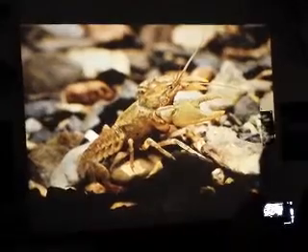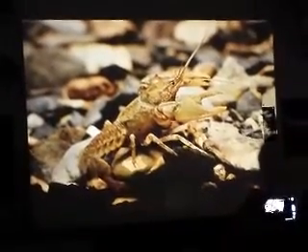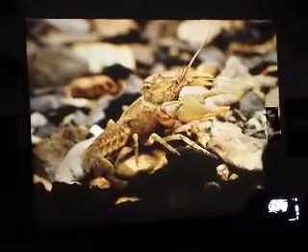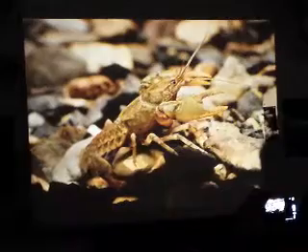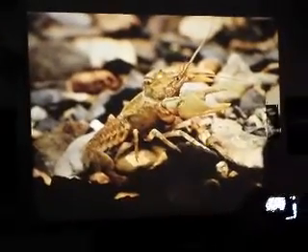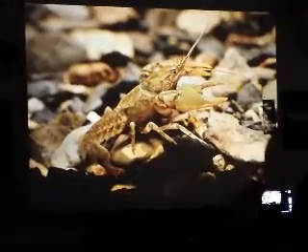What subphylum? Crustacea. And that's a subphylum of which phylum? Arthropod. How many pairs of appendages? 5. How many pairs of antennae? 2. Type of skeleton? External.